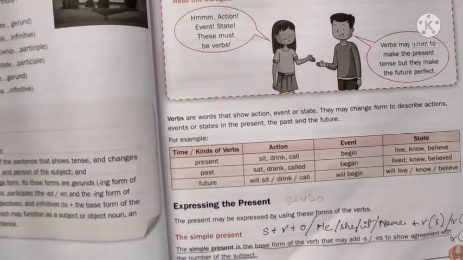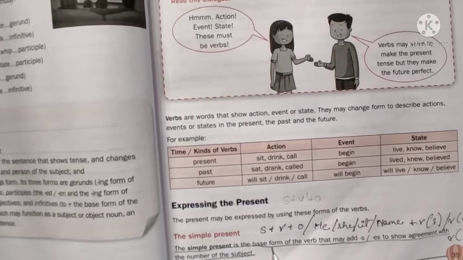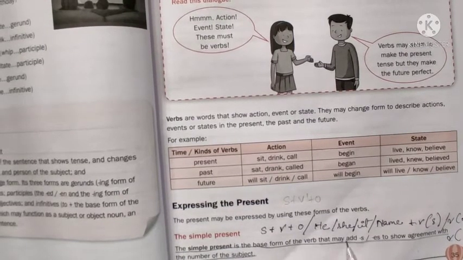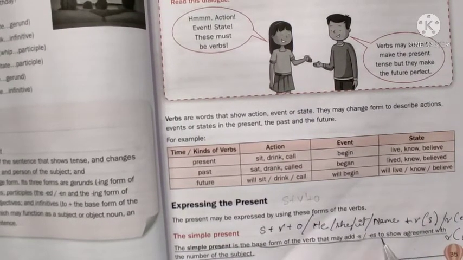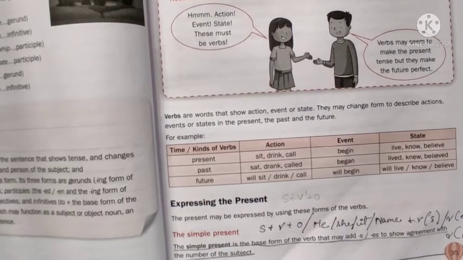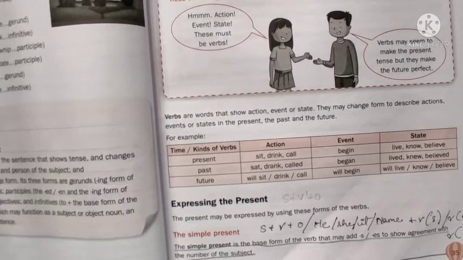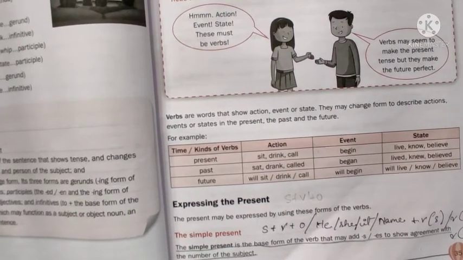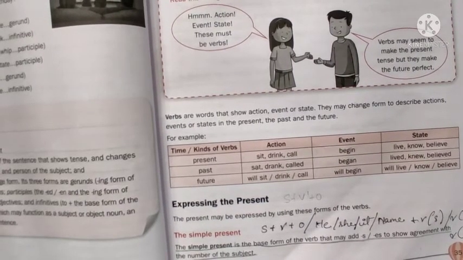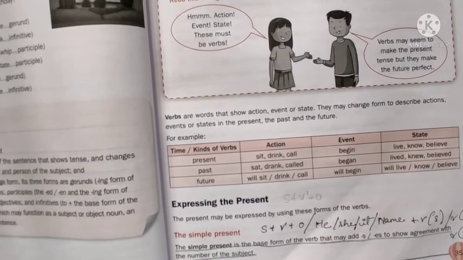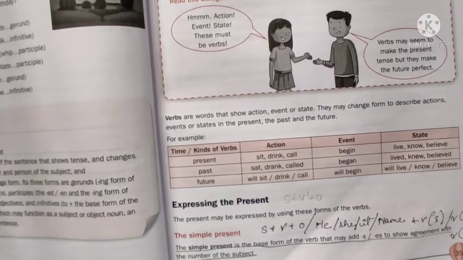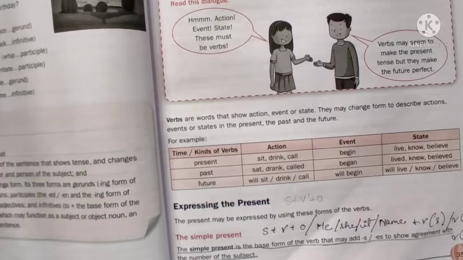So here, simple present tense. The simple present tense is the base form of the verb that may add s or es to show agreement with the number of the subject. So in the simple present tense, with the first form of the verb or the base form of the verb, we can add s or es to show the agreement of the number of the subject.